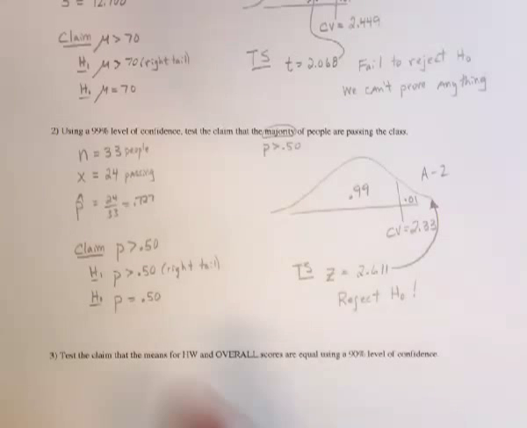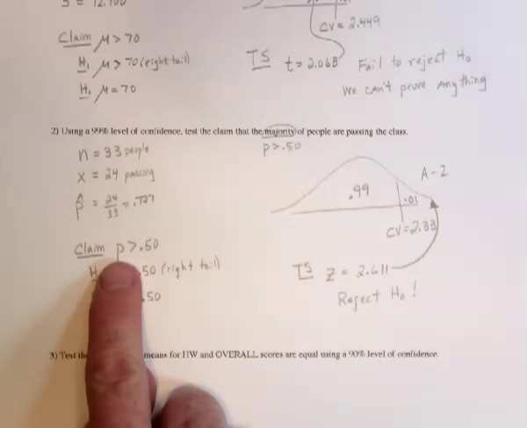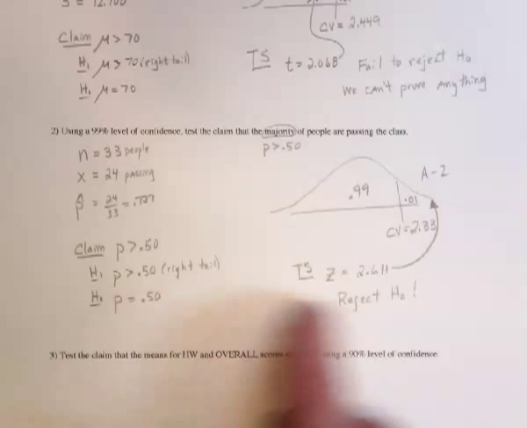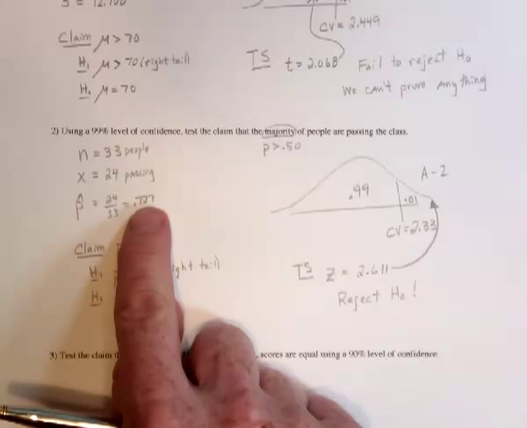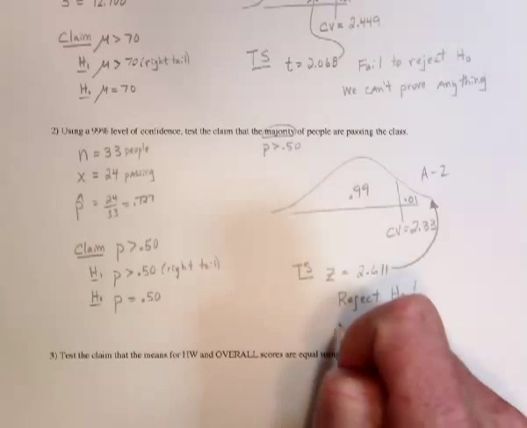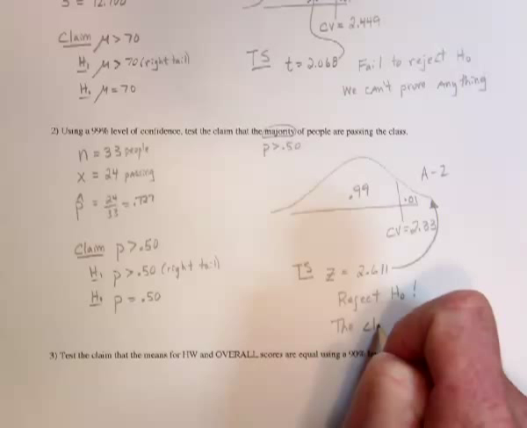Then the last thing to do is go back to the claim. The claim said it was going to be over 50%. Is that true? Well, since it's going to the right, that means over. You could also look at this and see, is that over 50%? Yes. So the claim is true.